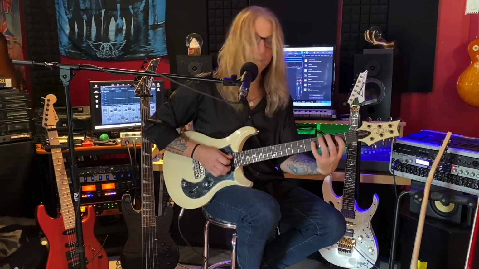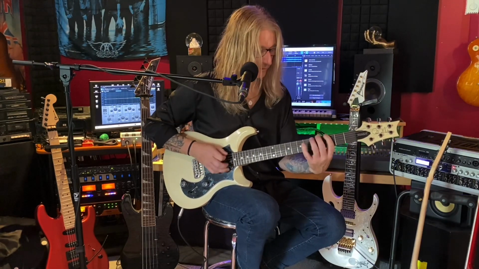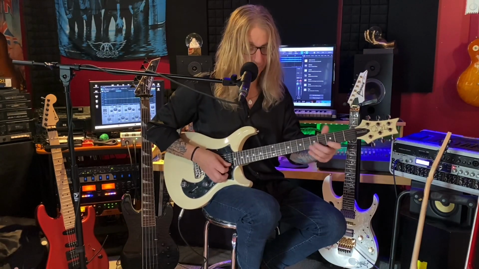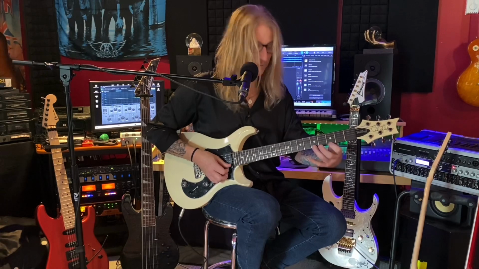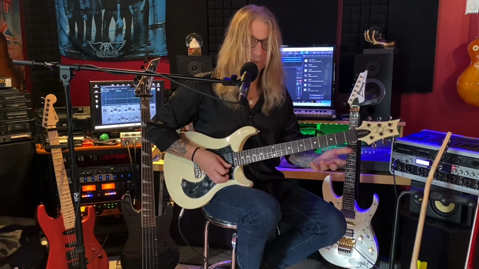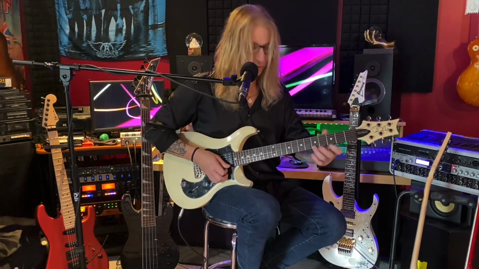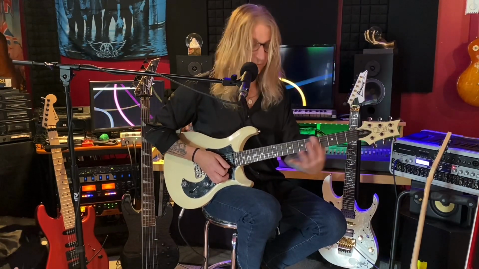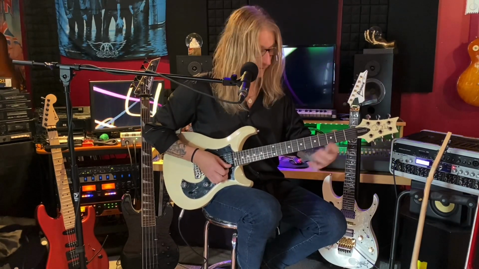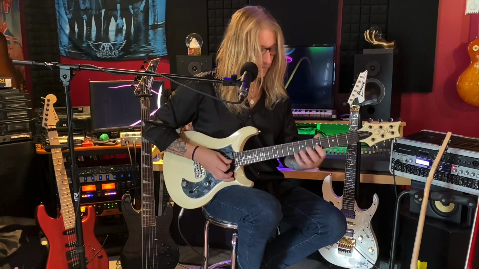I have first pinky, first pinky, first third, first third, first third, first third, first pinky, first pinky, first third, first third. Okay, so I get to the bottom of shape 5. Where do I go? Well... I can slide up into shape 1. So I'm already on the 5th fret, which shares shape 1 and 5. They both share that note. So by sliding from the 5th fret to the 8th fret, now I'm in shape 1.